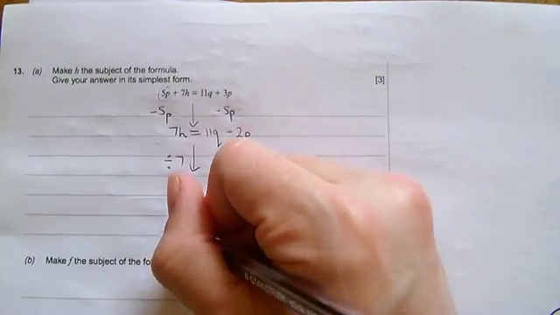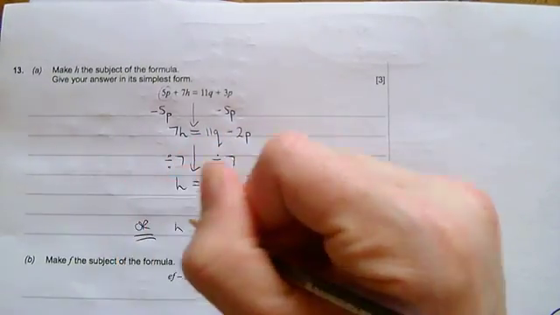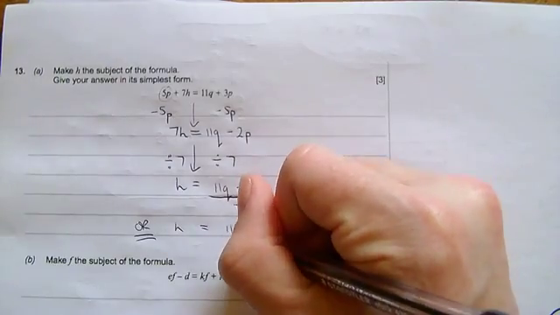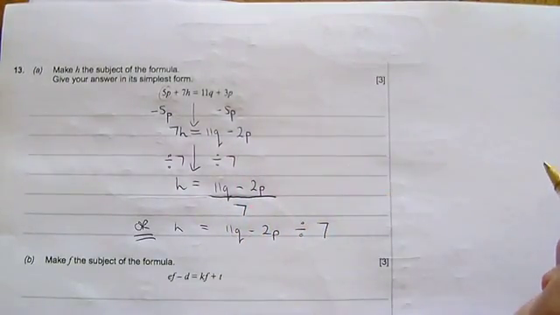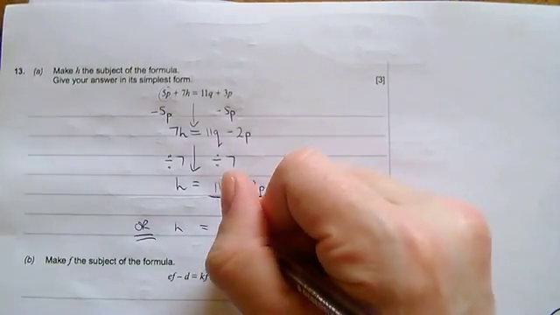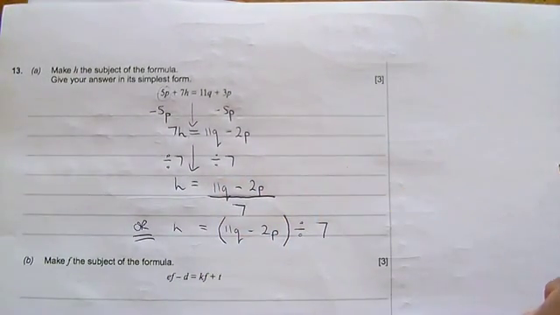Okay, you could have written it as this. You don't need to rearrange, you don't need to write this out again if you don't want to. You could write it as that, but if you left it as divided by 7 like that, you'd lose 2 marks. You need to ensure that you have your brackets around there. Okay, because that's the thing that I had to do first.